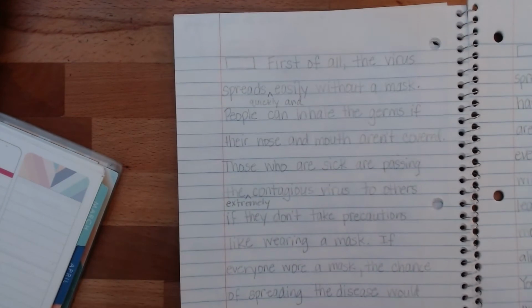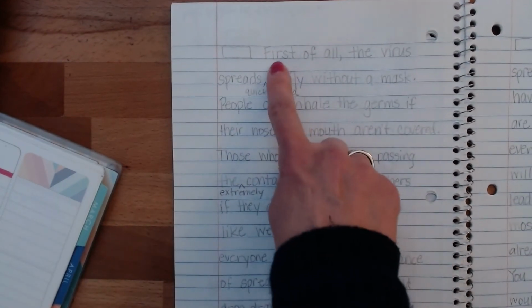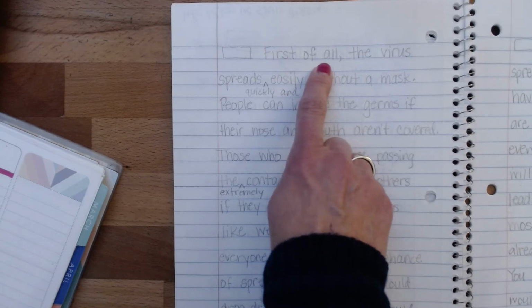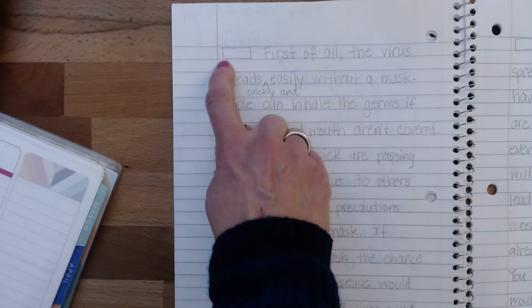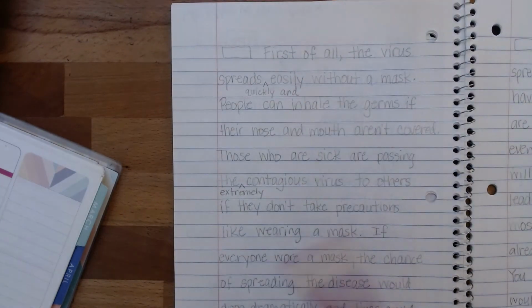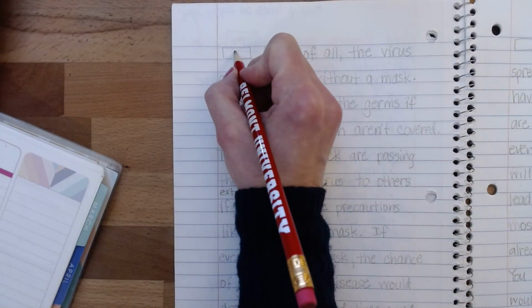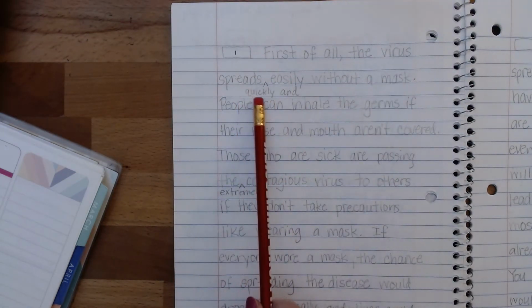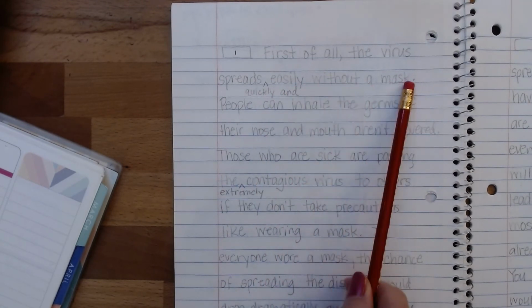Here is my first reason. Here's my transition. First of all, that's the way I started it. And you'll notice I put that shape right in there so that I could remind myself, right? And I think what I'm going to do now too is put a number 1, because this is my first reason. First of all, the virus spreads quickly and easily without a mask.